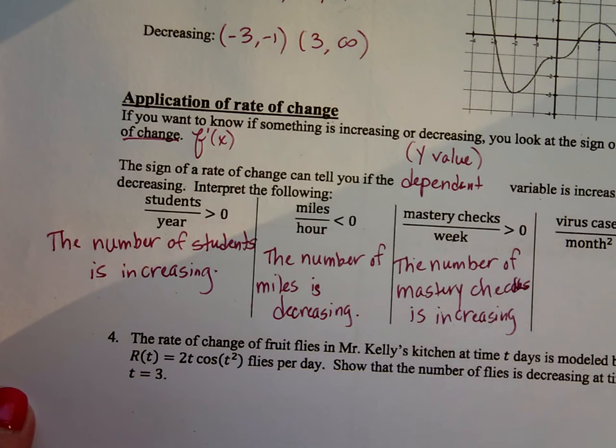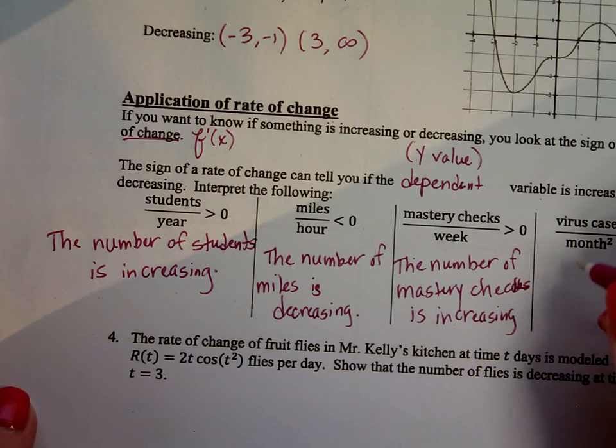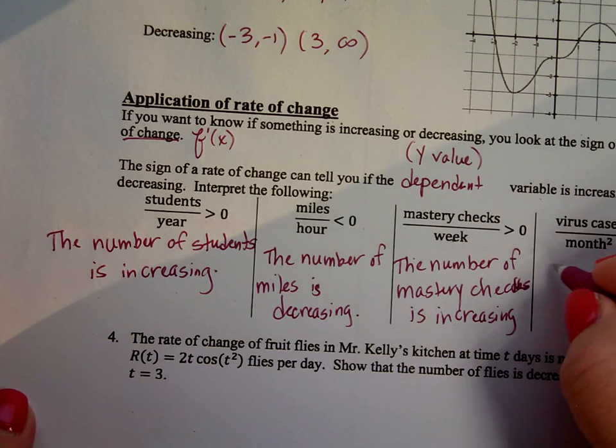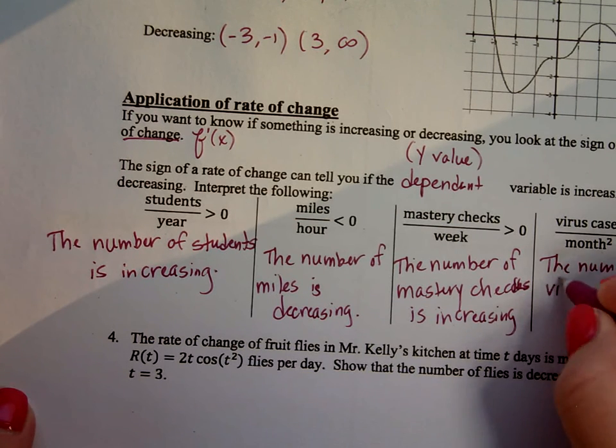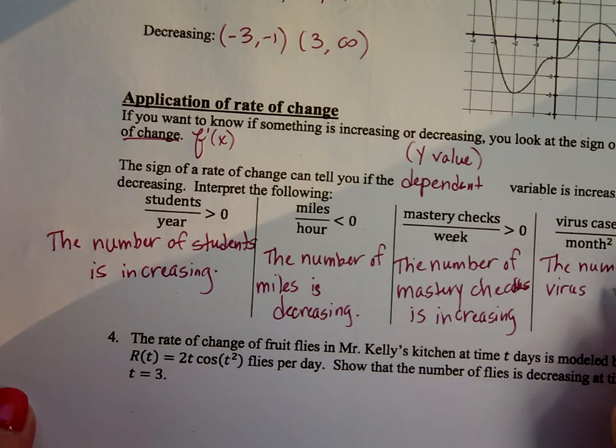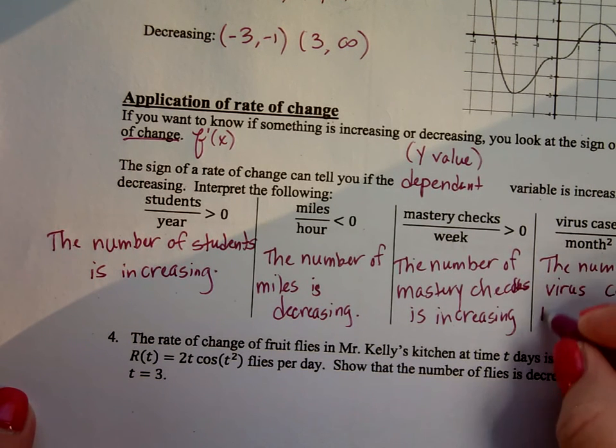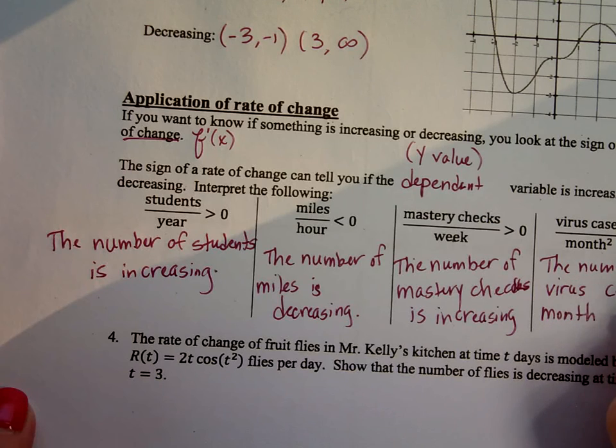And the last one is less than, so this one is the rate of virus cases per month. See how this one's month squared? So this one we want to add that in. The number of, funny enough, this was made before the COVID stuff happened. The rate of virus cases per month is decreasing.